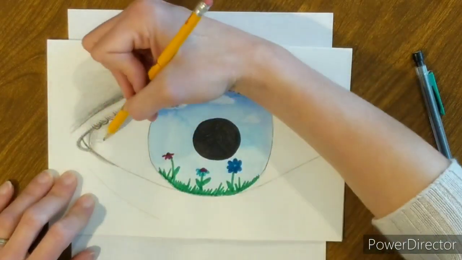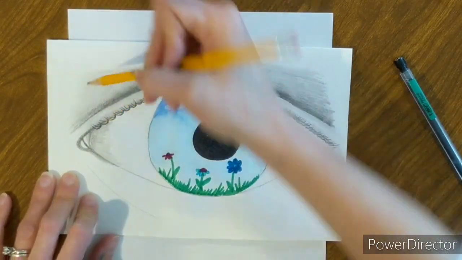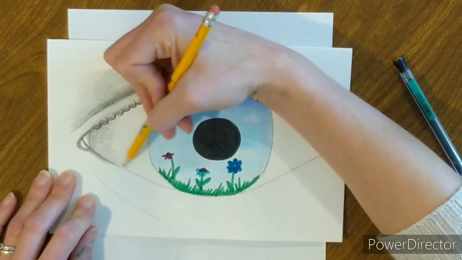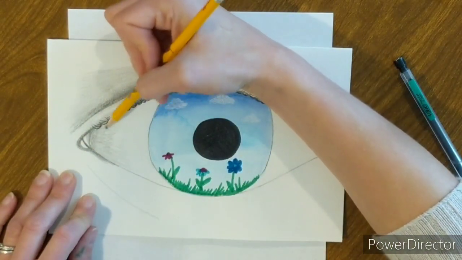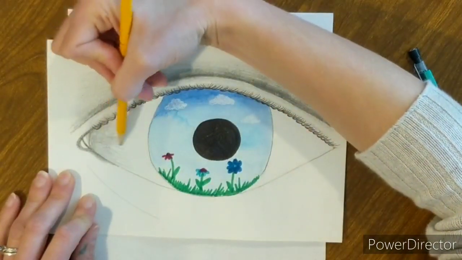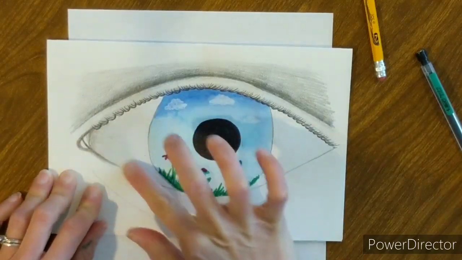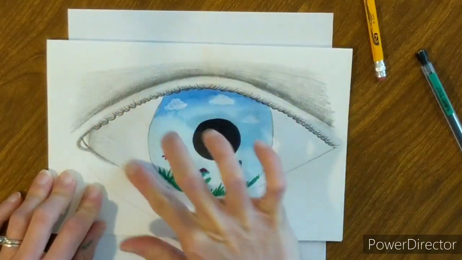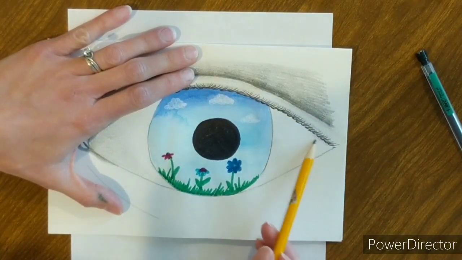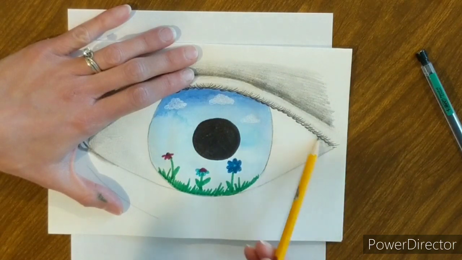So I'm just going to come in and apply some mini value scales. So on the white of the eye, I'm just going to create a light gray to white. So I'm just going to smoothly transition towards the iris from a gray to a light gray to white. And this will just give a little shadow to create the illusion of form. And then I'll do this on the right side as well.